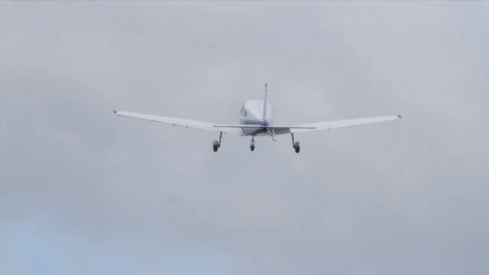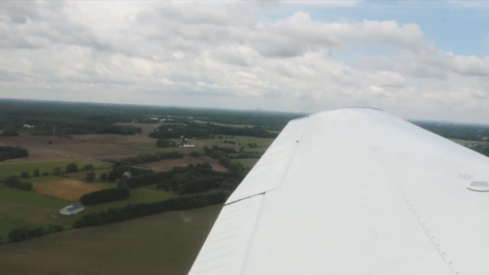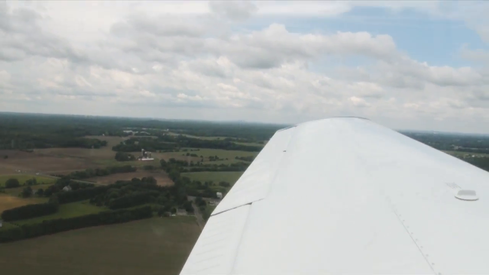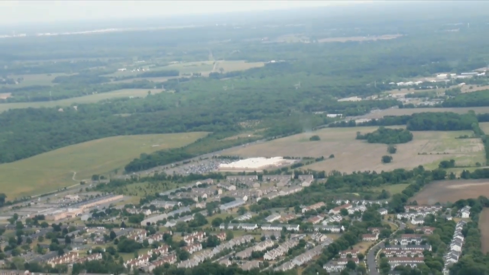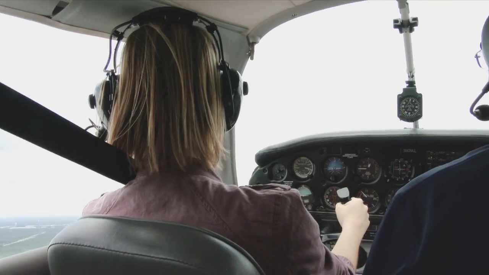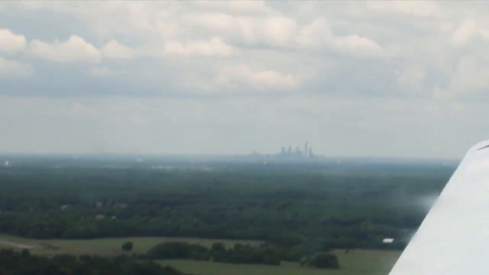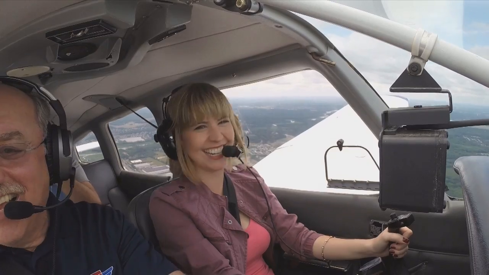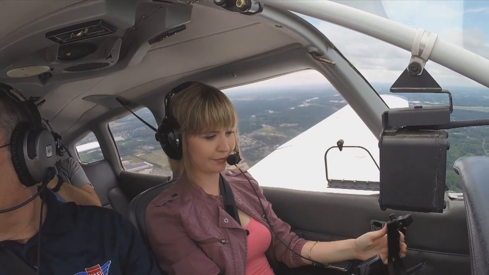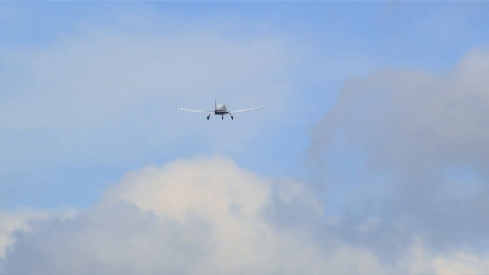We went up 2,000 feet, and up here you can see everything. Down on the ground is a patchwork of color that is South Jersey. And then off in the distance, I could see the Philadelphia skyline. Every now and then, I had to focus on steering with my feet. That was difficult. But flying a plane is awesome.